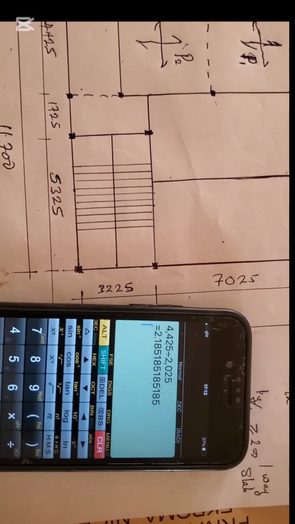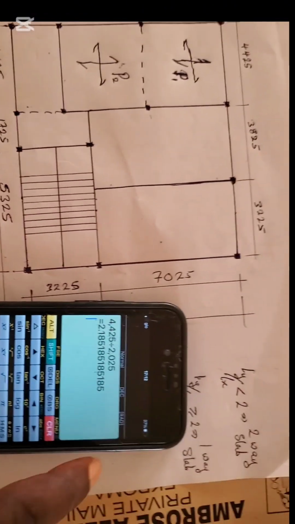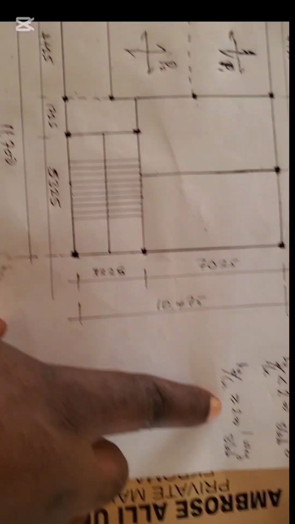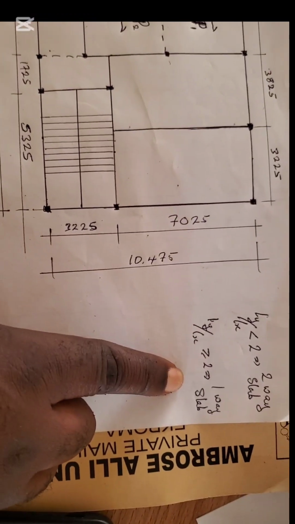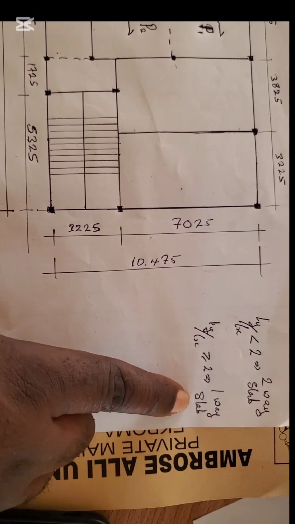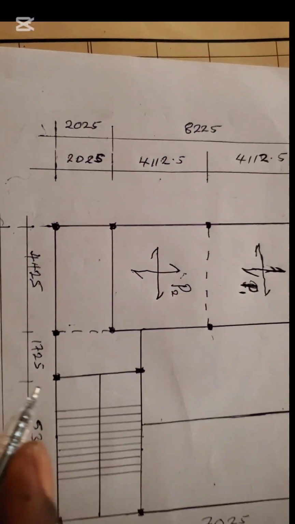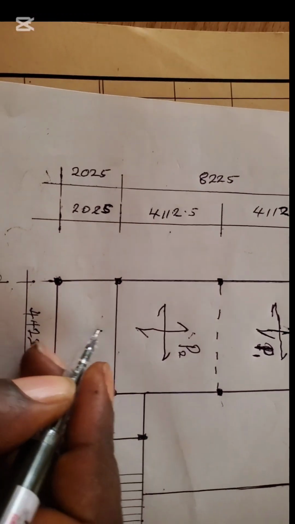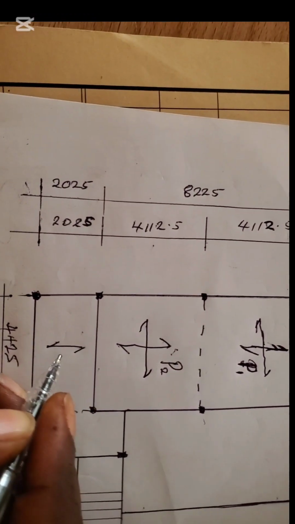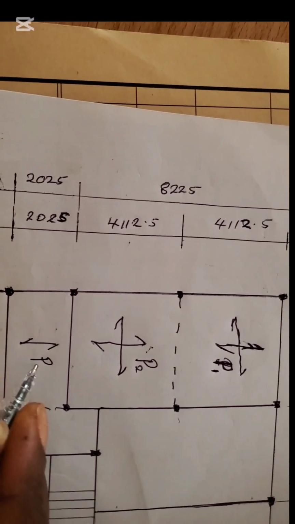Now this one is greater than 2. And when you have Ly over Lx greater than or equal to 2, it means it's a one-way slab. This one-way slab should be represented like this. Call this one panel 3.